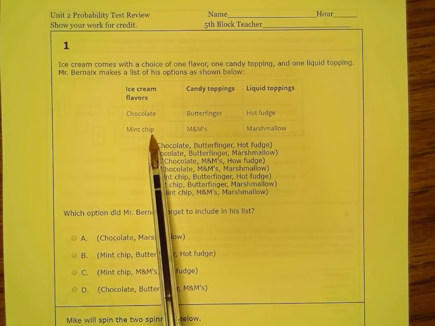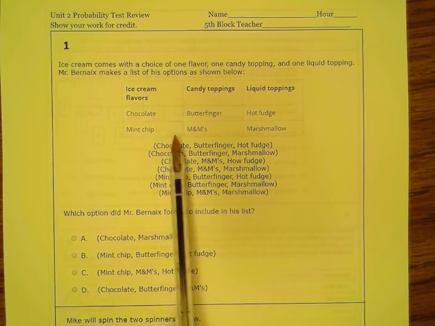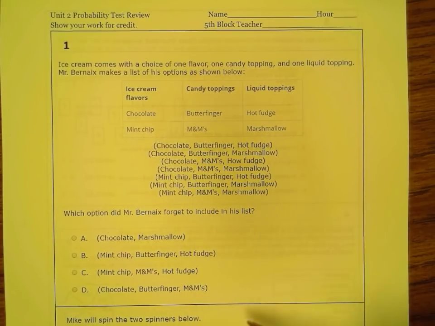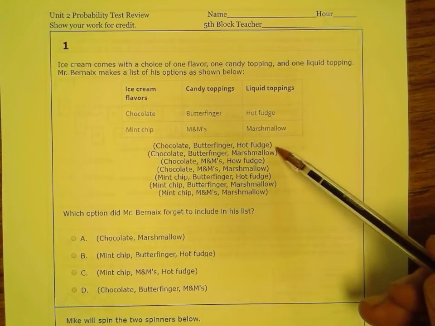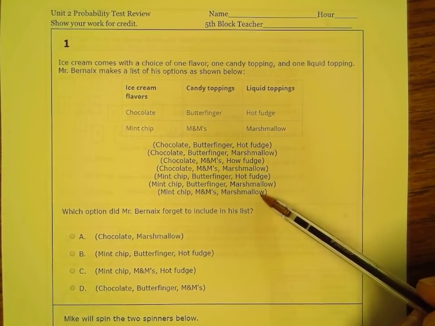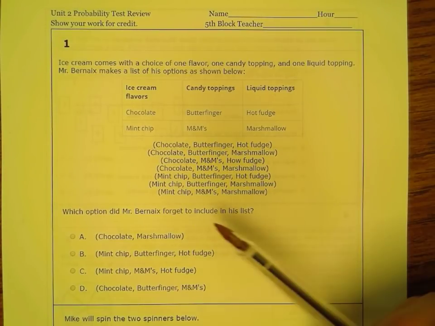So there are two options for each part of the menu. So 2 times 2 times 2 should be 8 outcomes. We see that there are only 1, 2, 3, 4, 5, 6, 7 outcomes listed. So which option did I forget to include on my list?